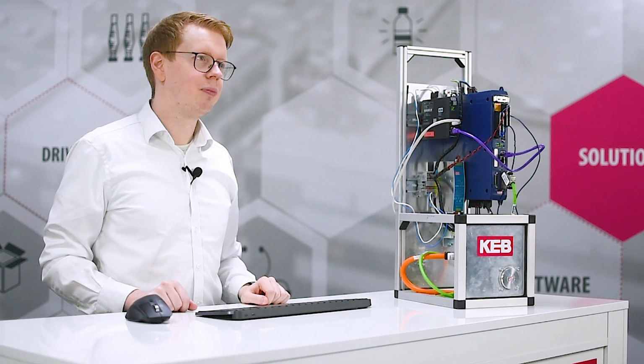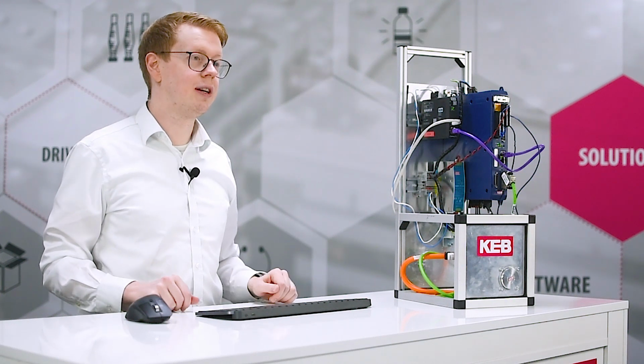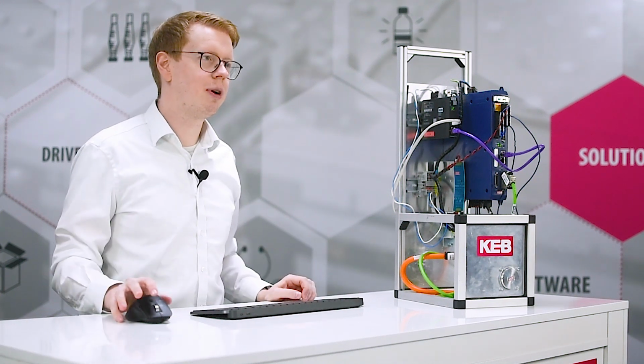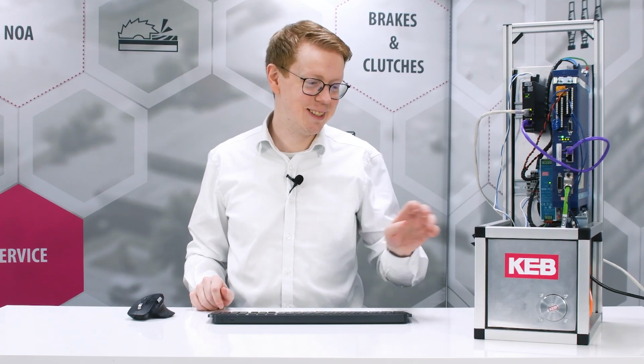And we are going to take a look at the PLC program that runs on the Compact 3. This is a very basic program just to turn the motor on and generate data for our example right here.